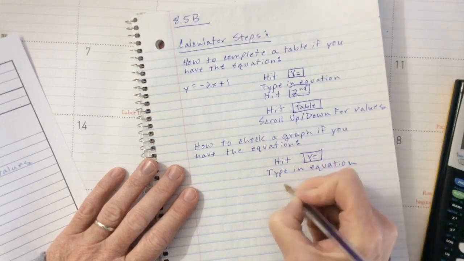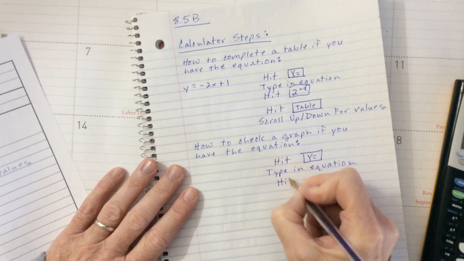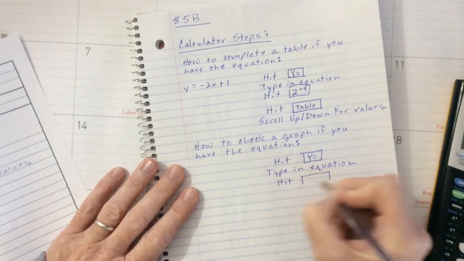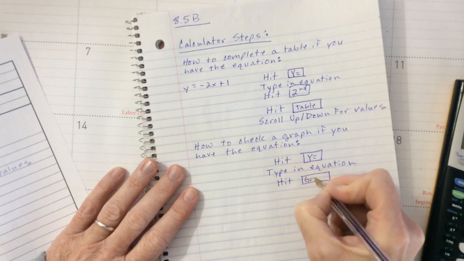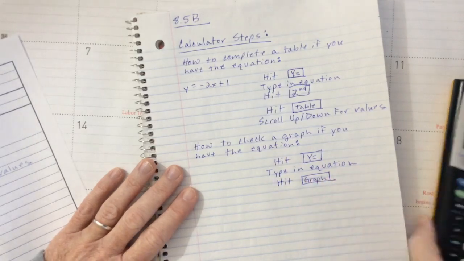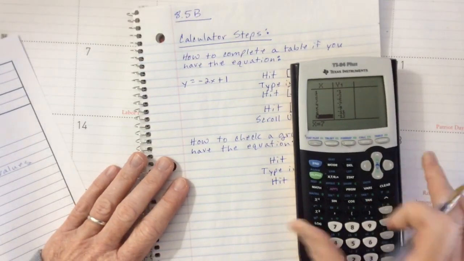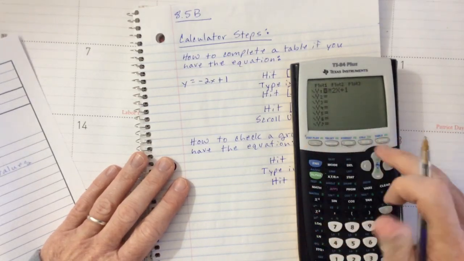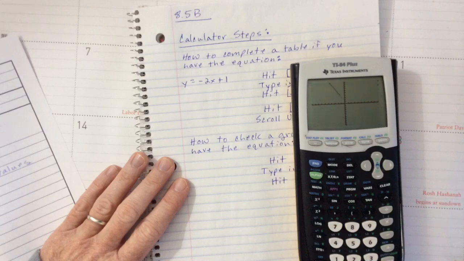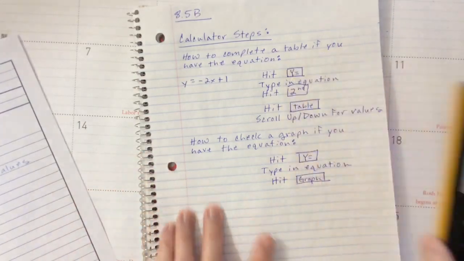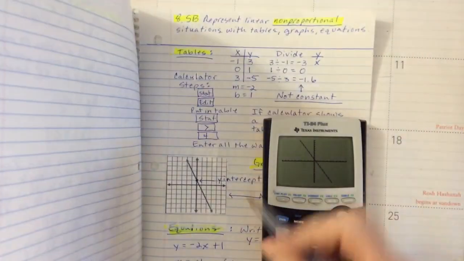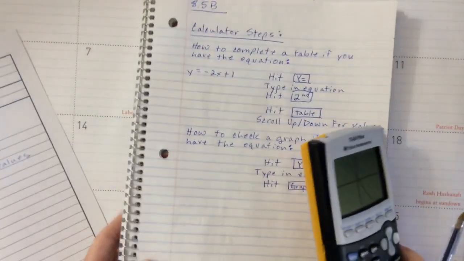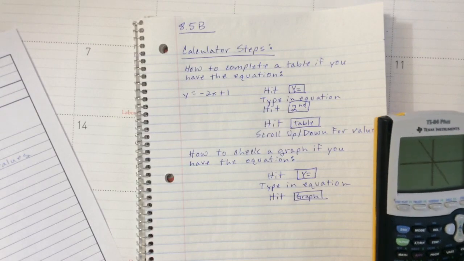And then we're going to hit graph. So, for this example, I'm going to hit y equals. We already typed that in. And then you're just going to hit the graph button. And here's the graph that we have right here on this page. That'll do it for 8.5b.